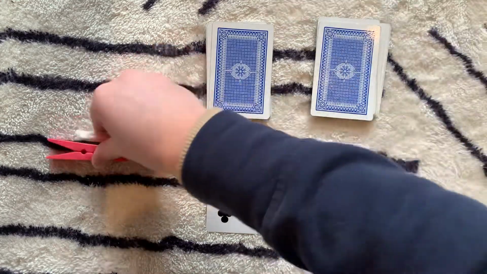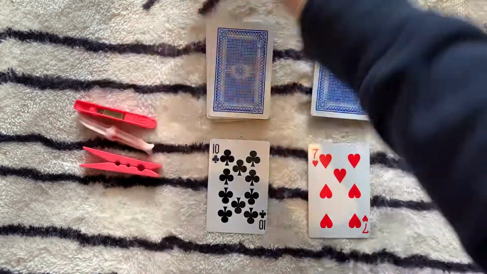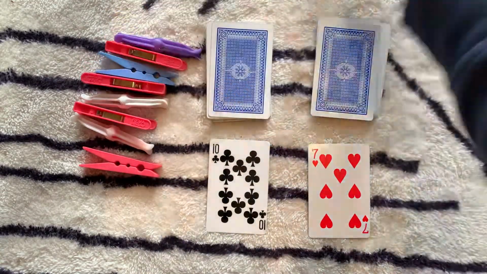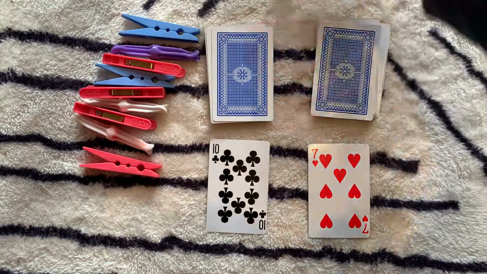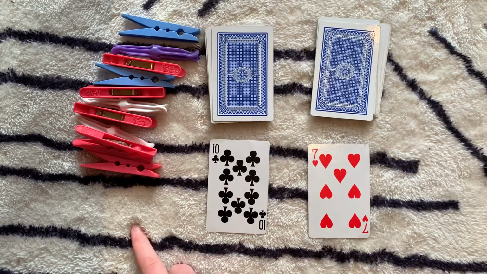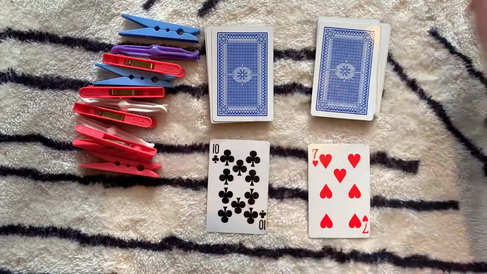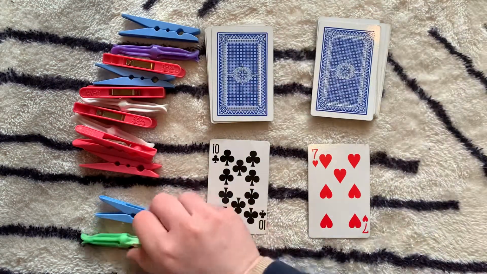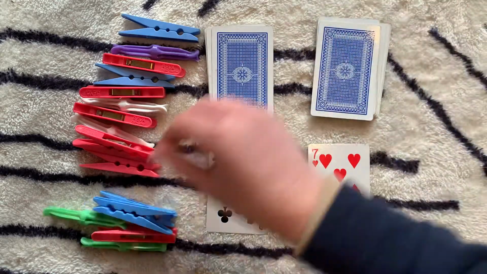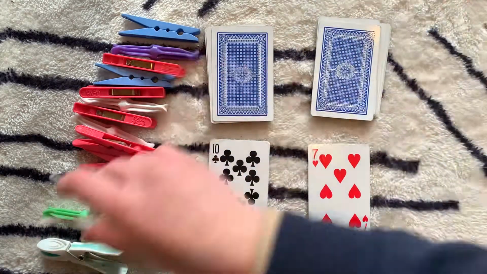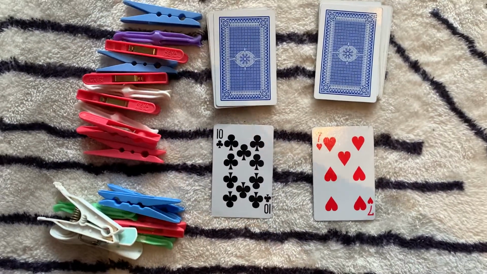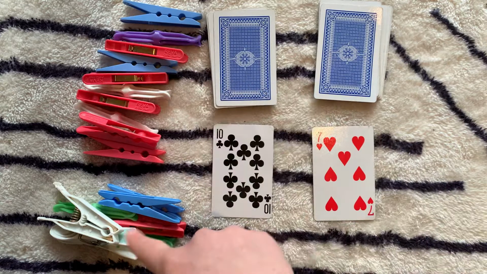So 1, 2, 3, 4, 5, 6, 7, 8, 9, 10. Okay, so I've got 10 pegs here, and then I'll put 7 here as well, and then I can count them all. 1, 2, 3, 4, 5, 6, 7. Okay, so I might actually just move these down. So this here was 10 and this was 7.